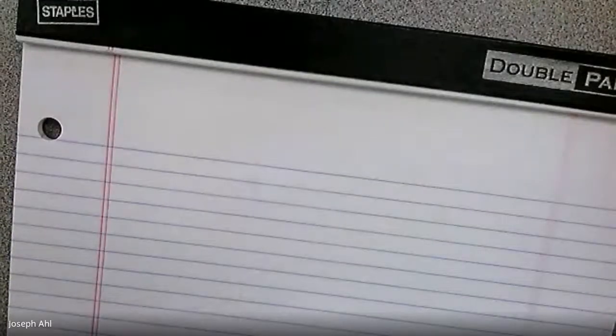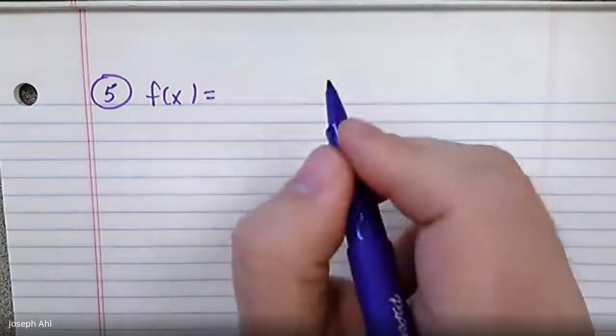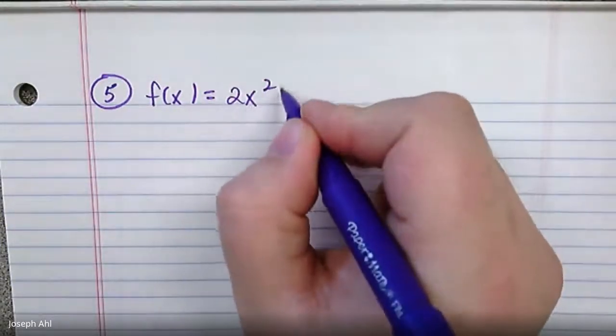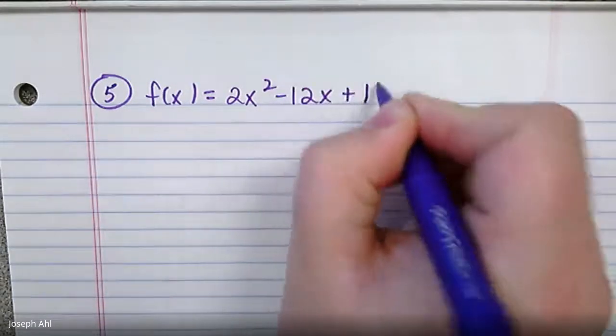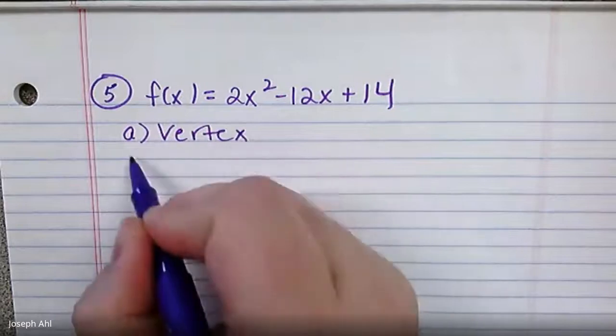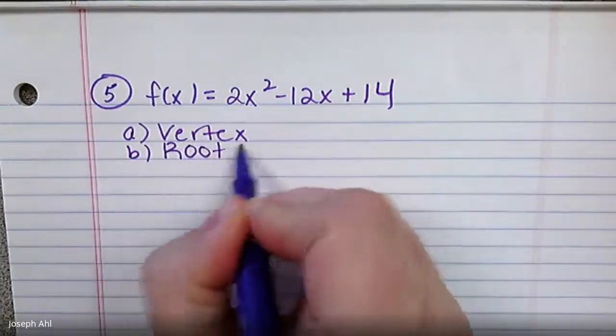All right. Perhaps we'll do just one more here. For the last one, we'll do f of x equals 2x squared minus 12x plus 14. Okay. Let's find the vertex and let's find the roots.